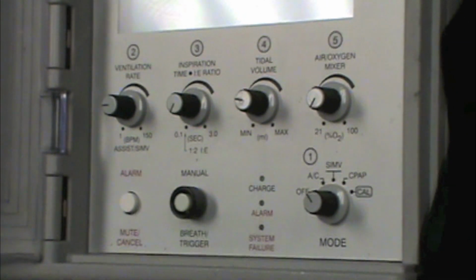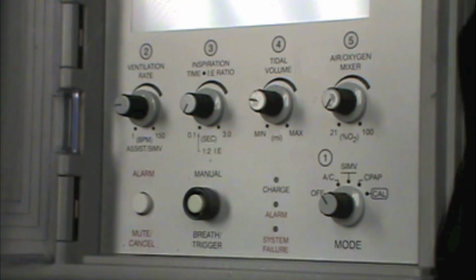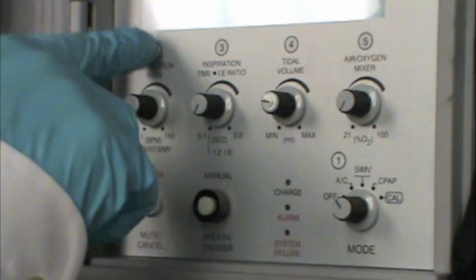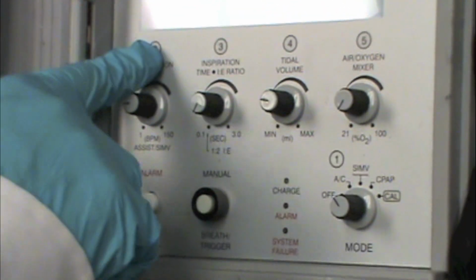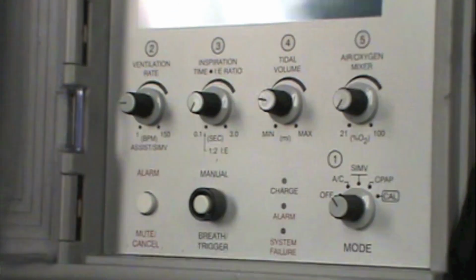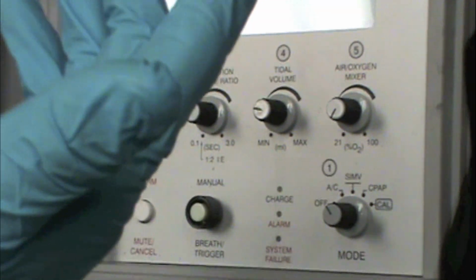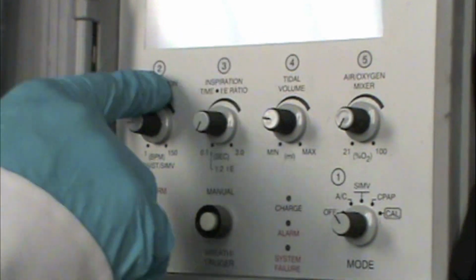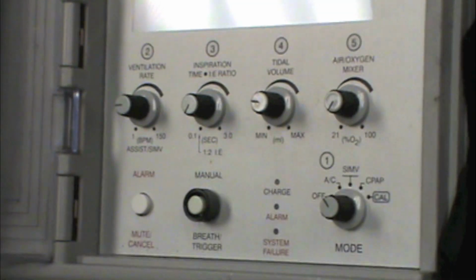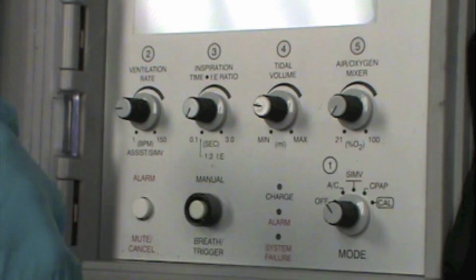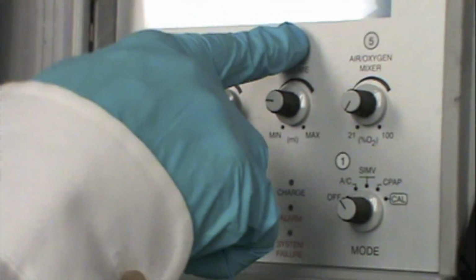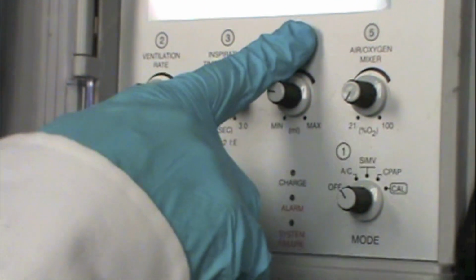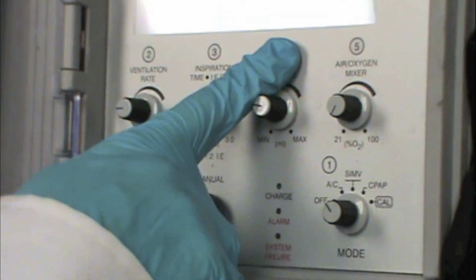So there are mandatory breaths and non-mandatory breaths. The mandatory breath is one that the ventilator rate is set at. A non-mandatory breath is a breath that the patient will take on their own, and when they take a breath, because we've set a tidal volume of 500 and we're in the assist control mode, whenever the patient triggers their own breath, they're still going to get a 500 cc breath if that's what the tidal volume is set at. This is different than other modes of ventilation that we'll talk about in a minute.